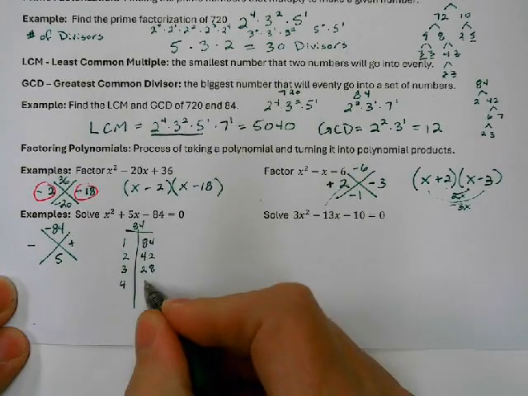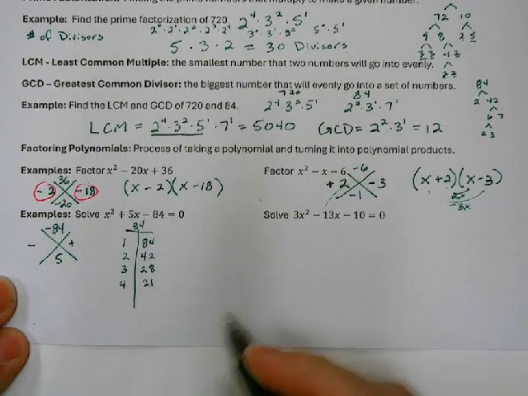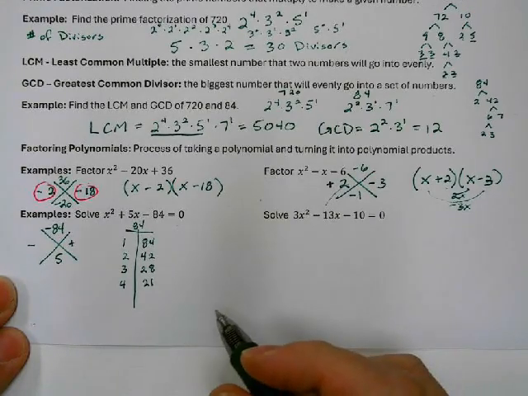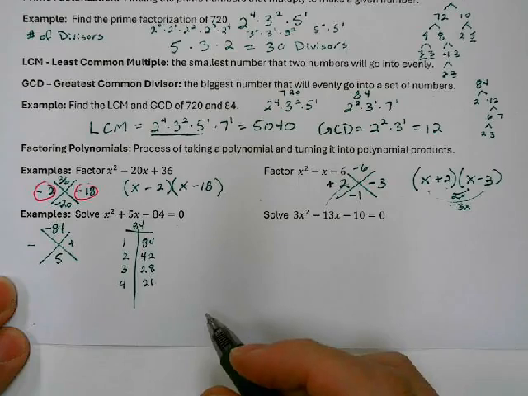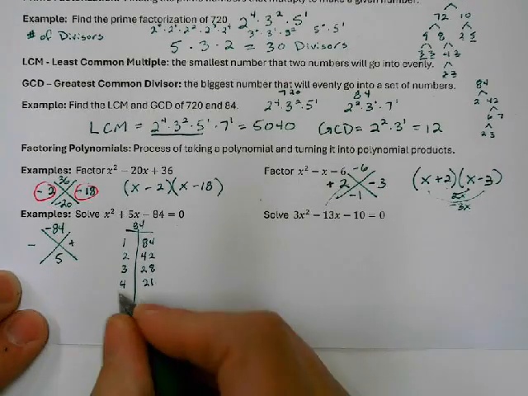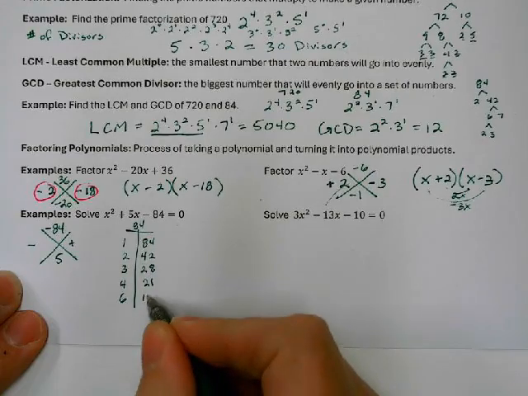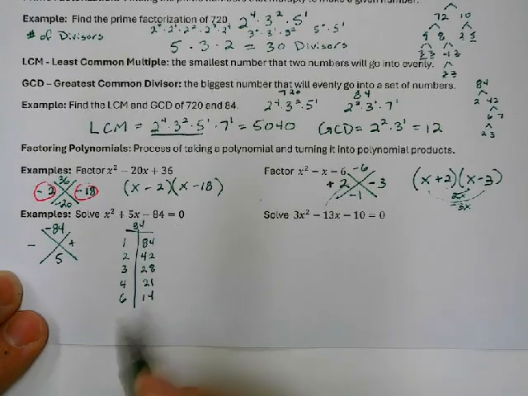Does 5 go in there? No. Does 6 go in there? Yep, 6 goes in there once, so 24, so 14 times. We're getting closer to our number because right now we've got -6 and +14. So we're at 8. We're really close.